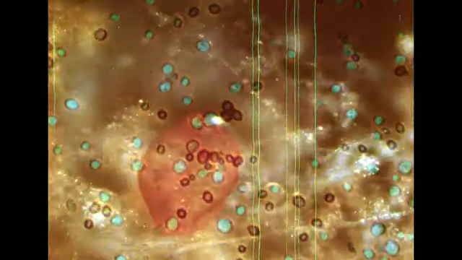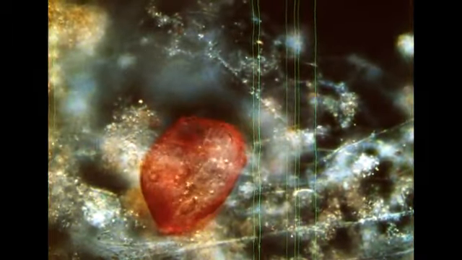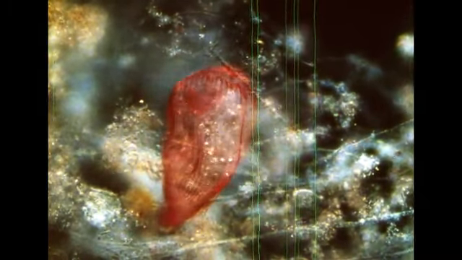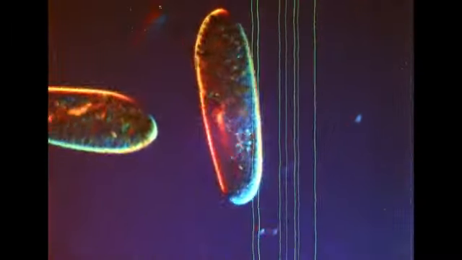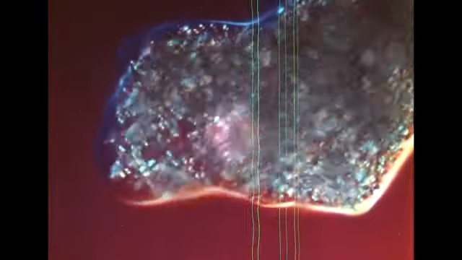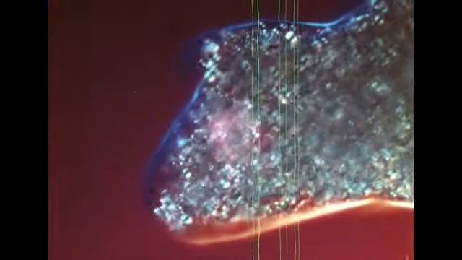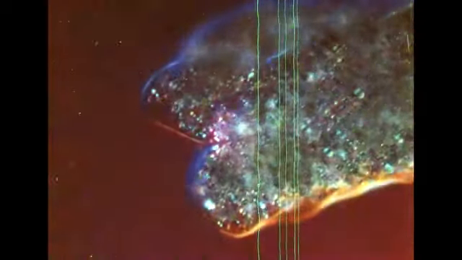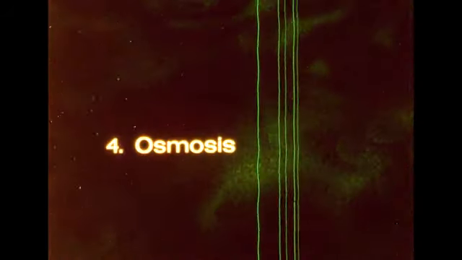That's because living cells allow only essential substances to diffuse through the membranes, while other substances are kept out. In other words, cell membranes are selectively permeable. If they were not, nutrients could not get into the cell, and waste products could not get out. The most common substance diffusing in and out of cells is water. The diffusion of water through a selectively permeable membrane is called osmosis.